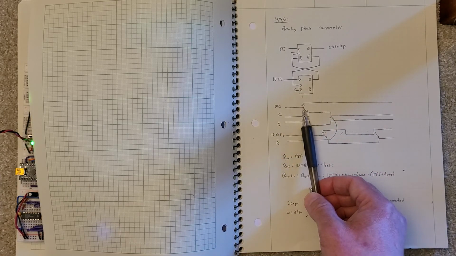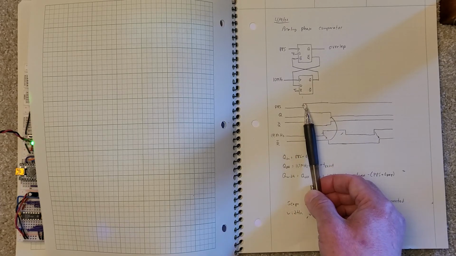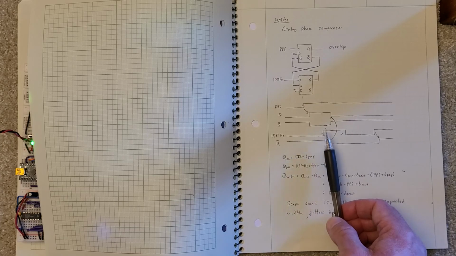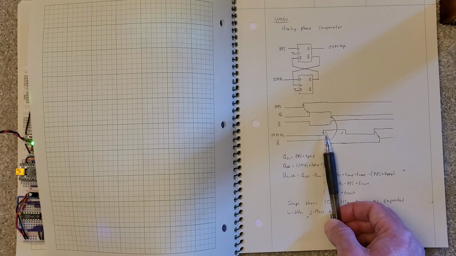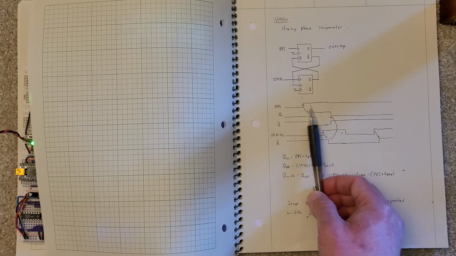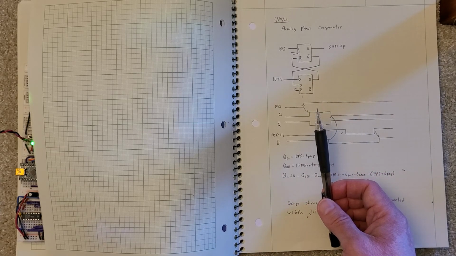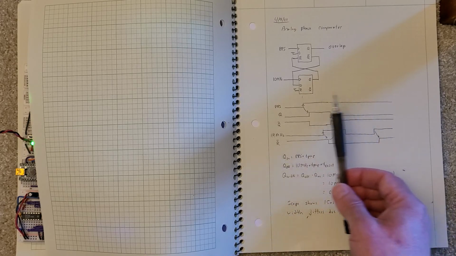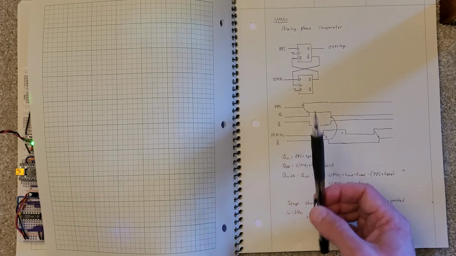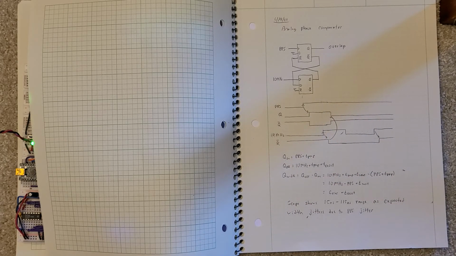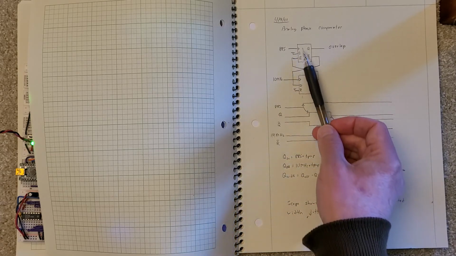When the PPS comes, I want to have a pulse that goes from the instant the PPS comes until the 10 megahertz clock comes, and the width of that pulse will be, in nanoseconds, the phase offset that's happening. And there's a clever way to do that, which is to use D flip-flops.